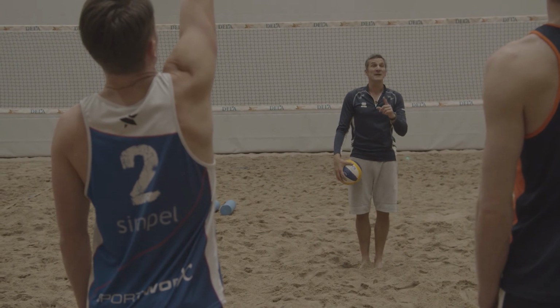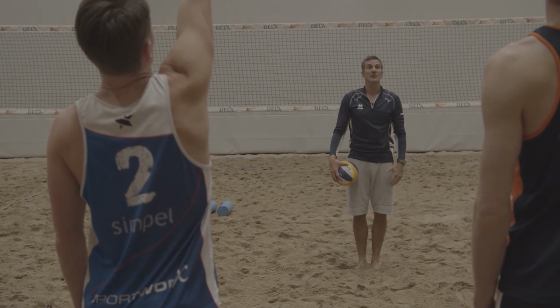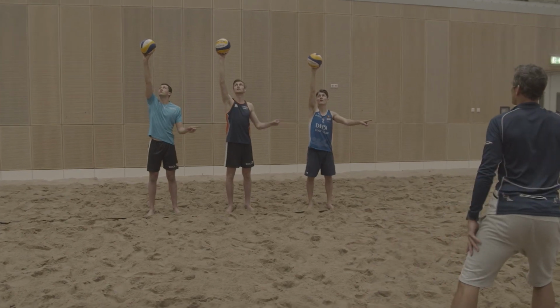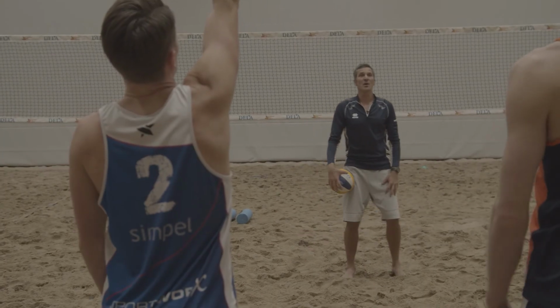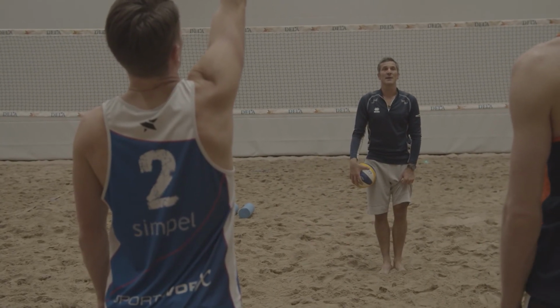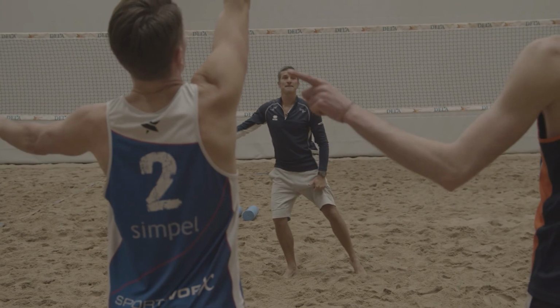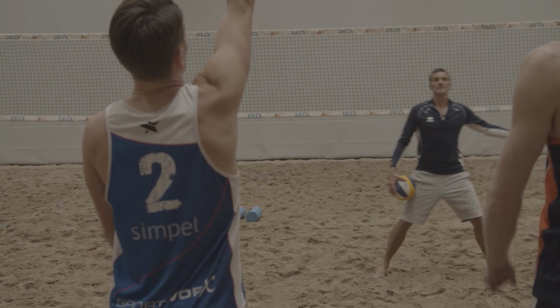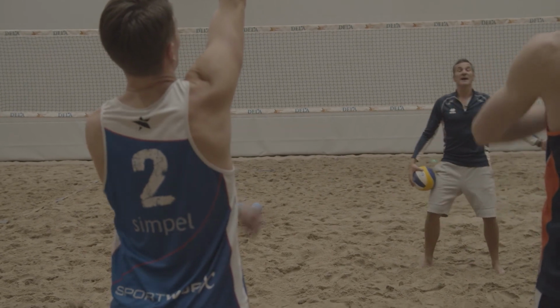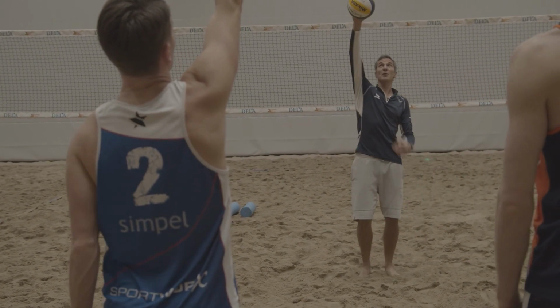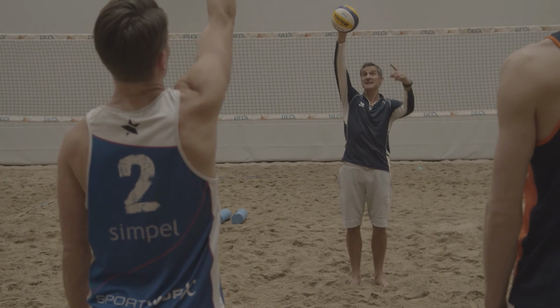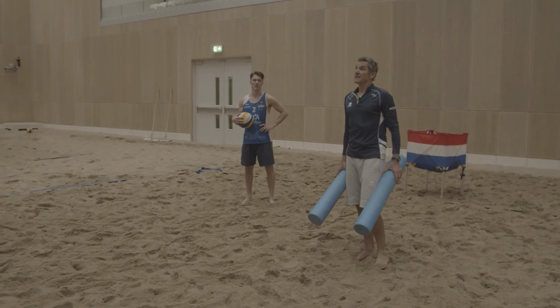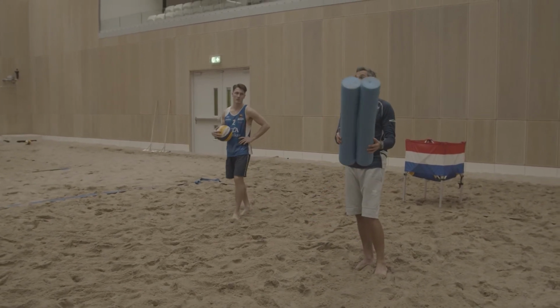Okay, look at the ball, please, not at me. Keep looking at the ball. Which way am I going? Okay, and there's an example of keeping the ball in front of your head so you can see at least see the blocker.